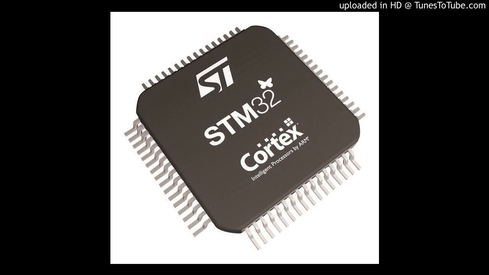I have made a small animation for you here. First reset: the PC is loaded with address 0, and let's say at address 0 we have this value, 0x20008000. Assume some value. The processor reads the value from location 0 into MSP, so now MSP is equal to this value. Next, the processor reads the address of the reset handler from location 04. Let's say 04 contains this value. So this value came to PC, and this is the address of the reset handler.